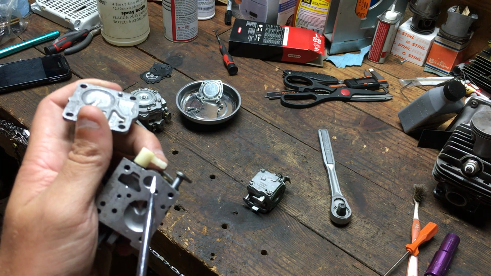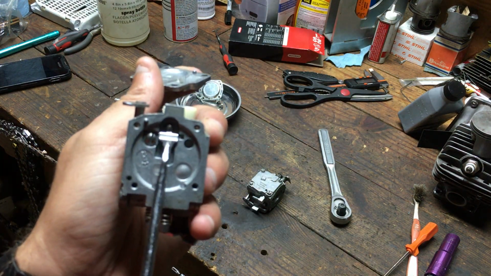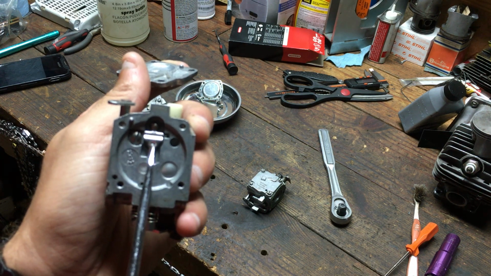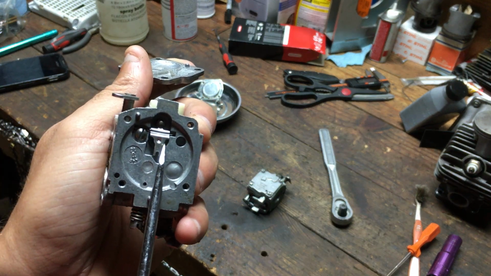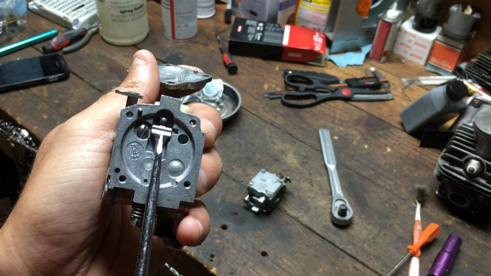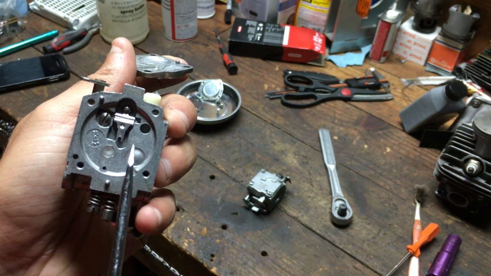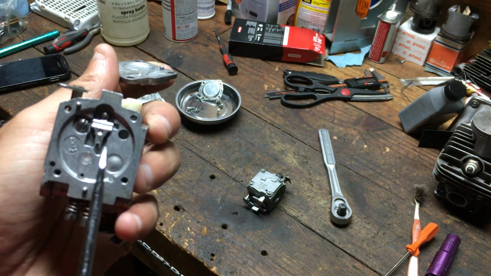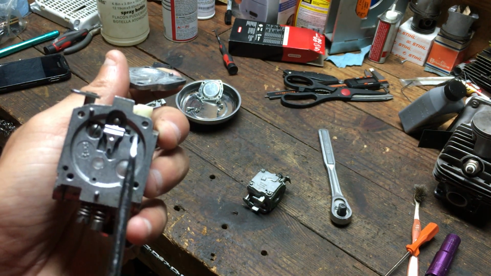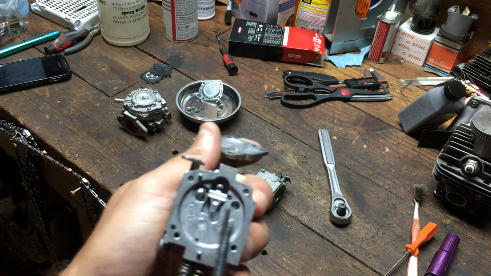This side goes straight to your needle, and your needle has a little rubber piece on the end of it, and this spring is set to a certain pressure to blow off. I'll demonstrate that here in just a second.